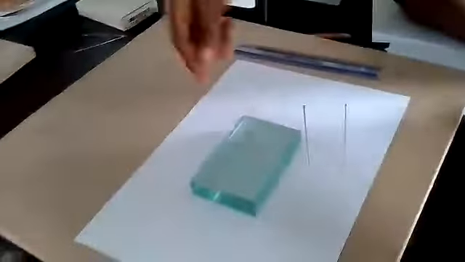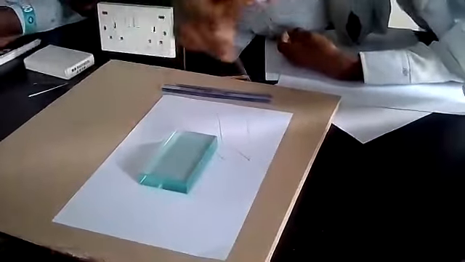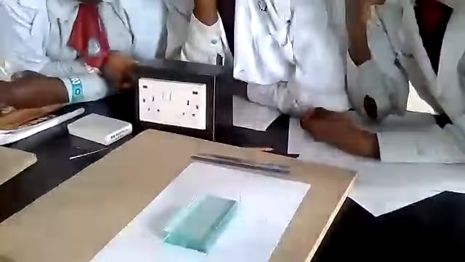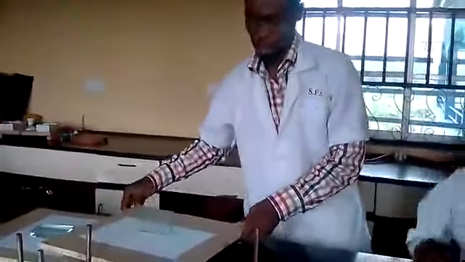this one. So we need to view from the other side and check where it tallies with these two pins. Where they tally and form a straight line. That is where we are going to fix our pin. So you have to do that.